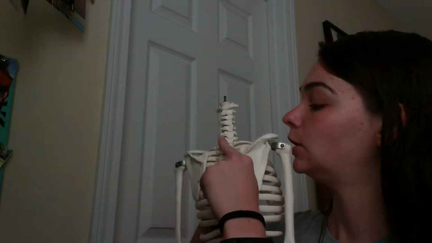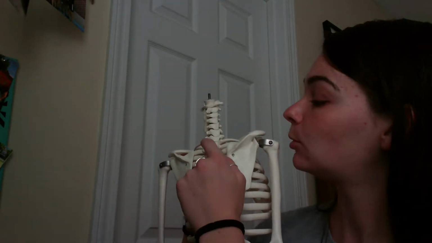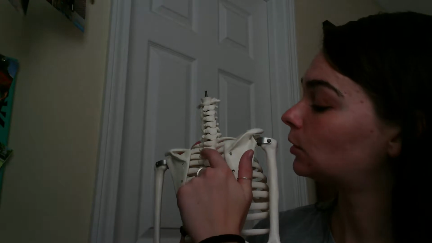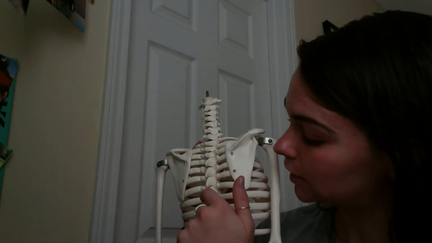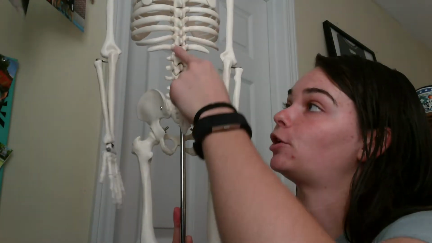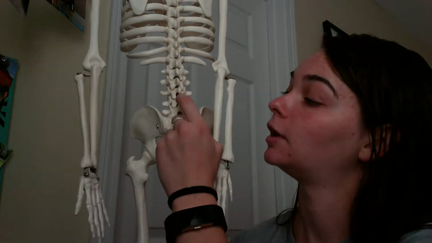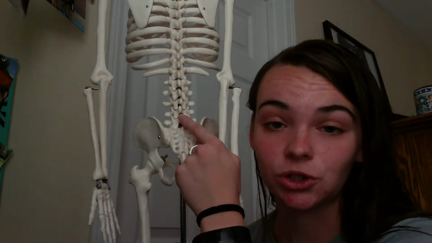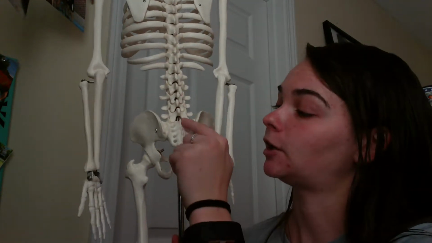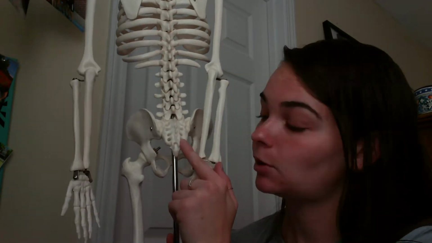Then moving down, we have 12 thoracic vertebrae. So 1, 2, 3, 4, 5, 6, 7, 8, 9, 10, 11, 12. Those are all the thoracic vertebrae, which are also irregular bones. And then moving on down, we have the lumbar vertebrae. There are 5 of those. So this is the first, second, third, fourth, and fifth lumbar vertebrae, which are all irregular bones. Then right here we have the sacrum, which is an irregular bone, and the coccyx, which is an irregular bone.